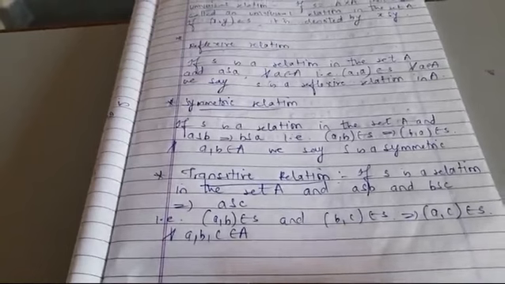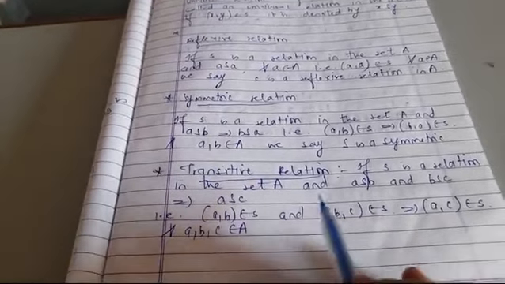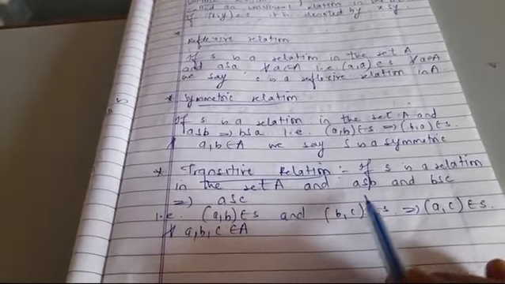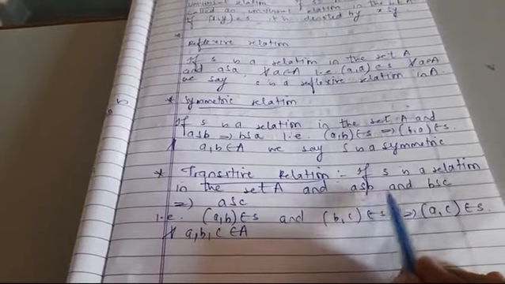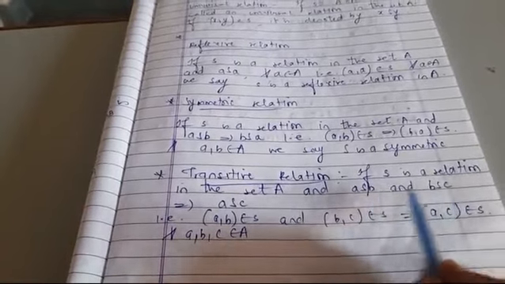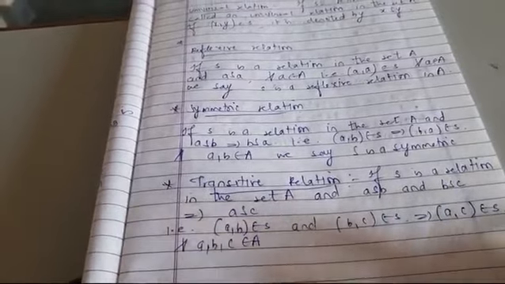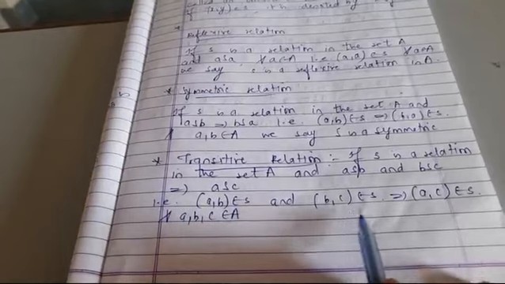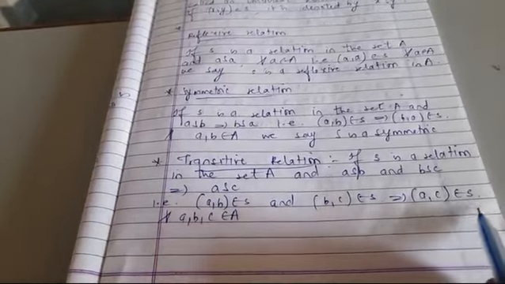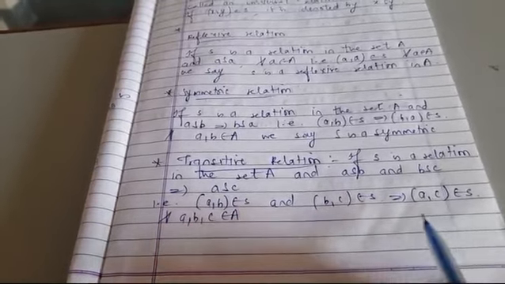Transitive relation. If we define S as a relation in the set A, and a, an element of set A, is related to b, and b is related to c, implies a is related to c. That is, a comma b belongs to S and b comma c belongs to S implies a comma c also belongs to S, for every a, b, c belonging to A. Equivalence relation.